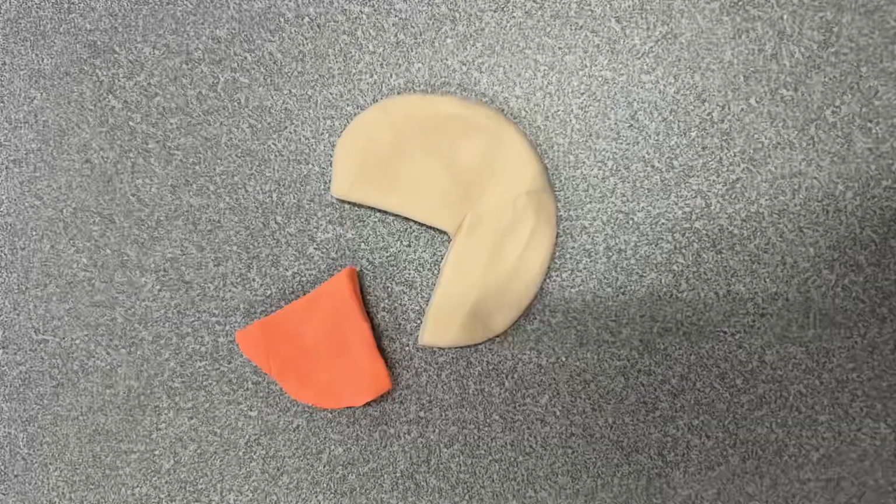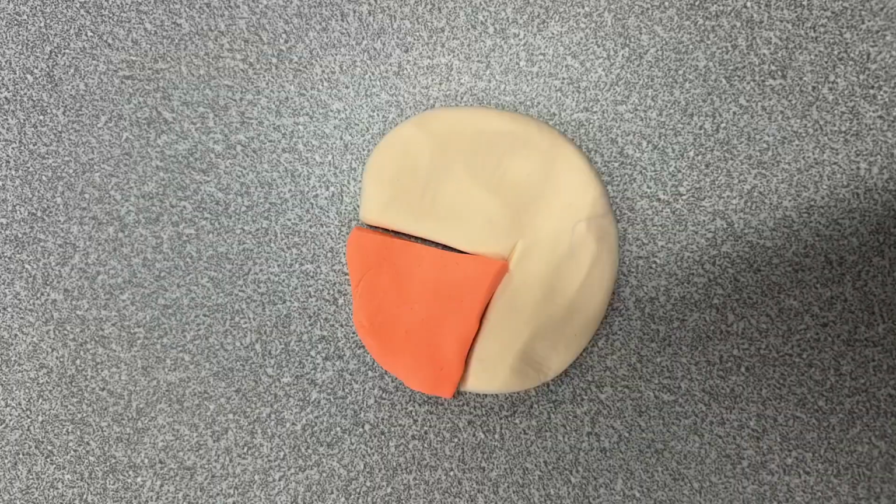The first example is the lock and key model, which basically just describes how the enzyme-substrate interaction works and showcases how an enzyme locks into a substrate at the active site using specific shapes, kind of like a puzzle.